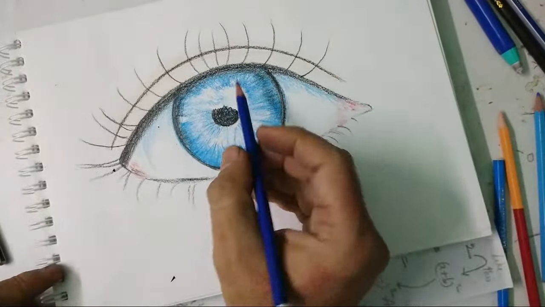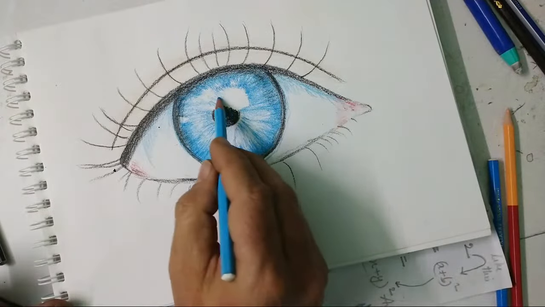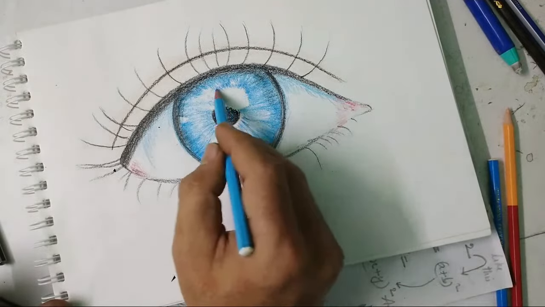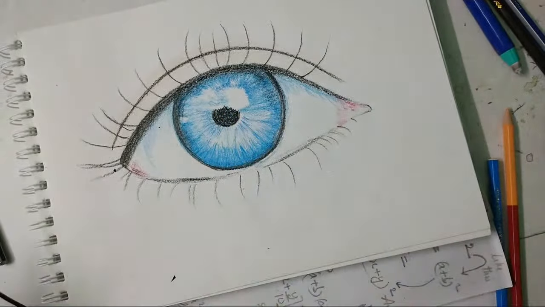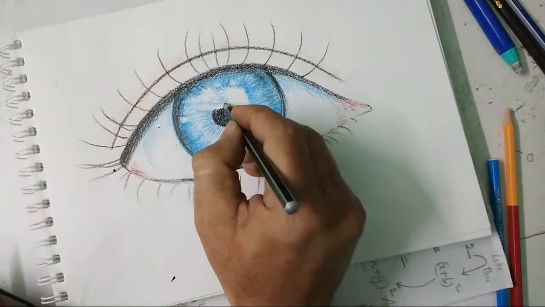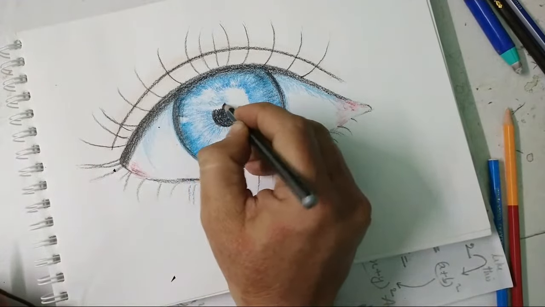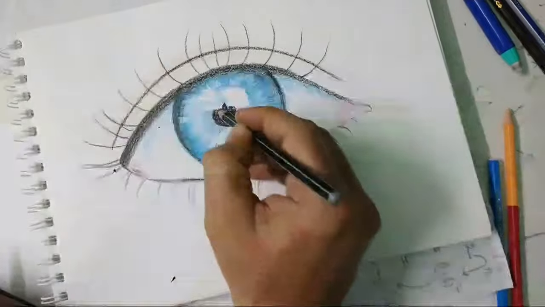Now this white which is done will show an effect of light and the reflection from the top. And the black which I have done, to make it more, I will give it more broken effect.